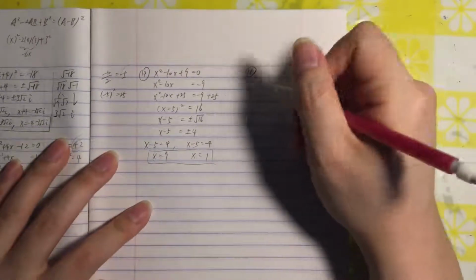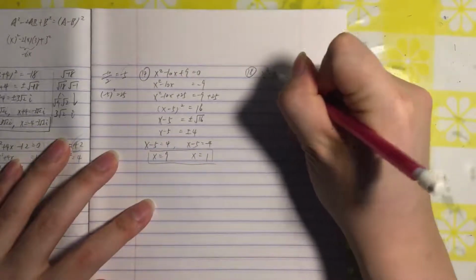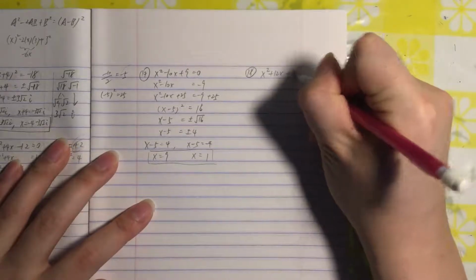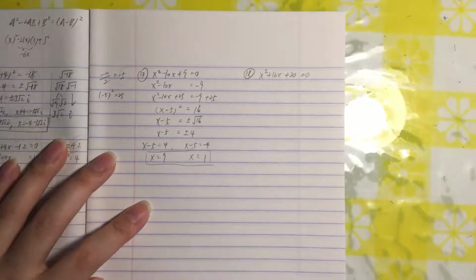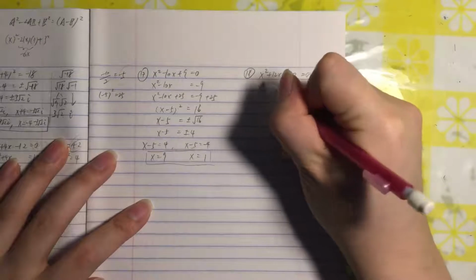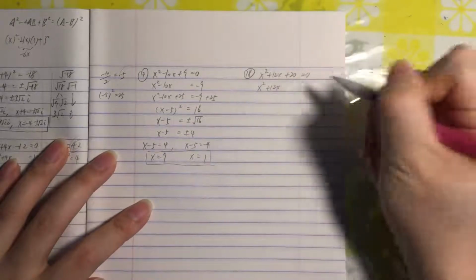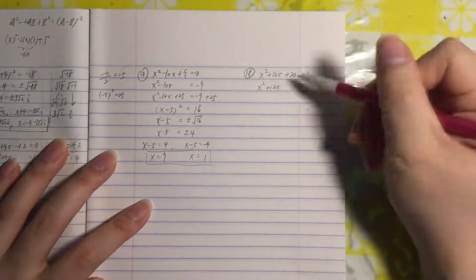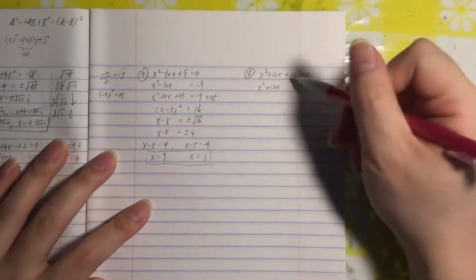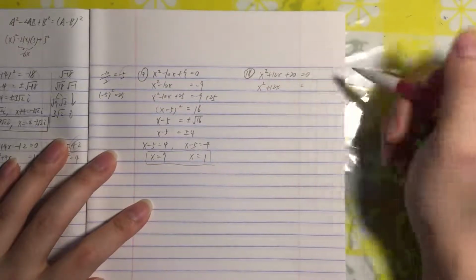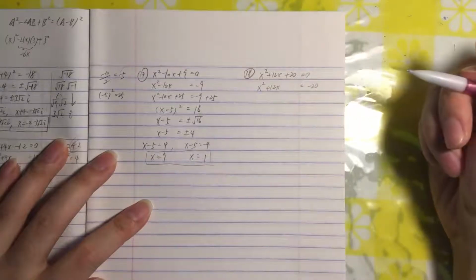Next example, x squared plus 12x plus 20 equals 0. Solve this equation by completing the square. So first step, we keep x on the left side. Keep x squared plus 12x on the left side. And move positive 20 from the left side to the right side. If I move 20 over, positive 20 becomes negative 20.